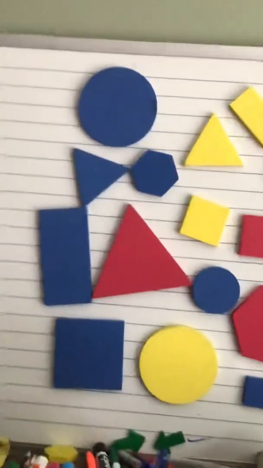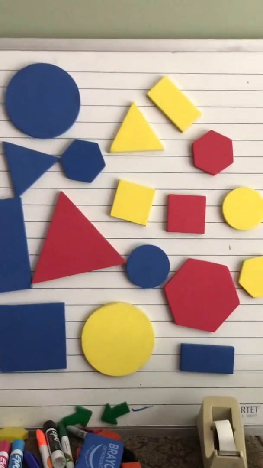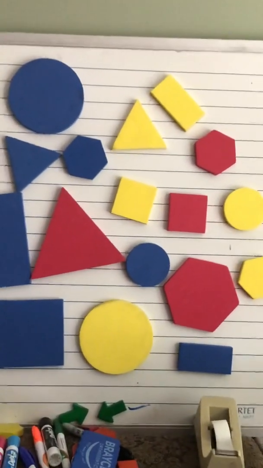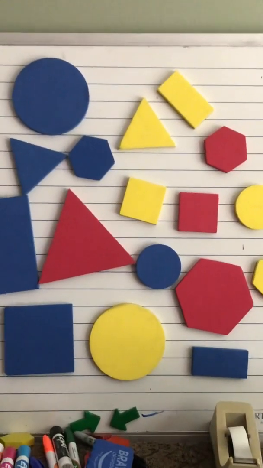All right, so I have a bunch of shapes that we've talked about here, a bunch of plane shapes. If I was going to sort these shapes and find out how they are alike, one way I could do it is by shape.